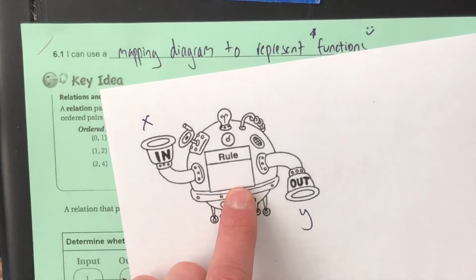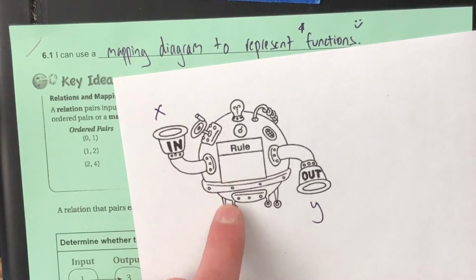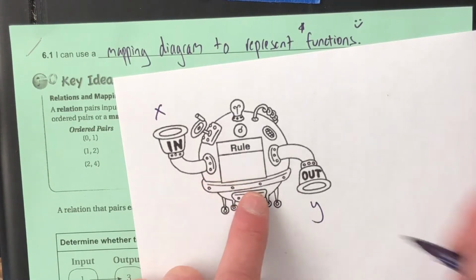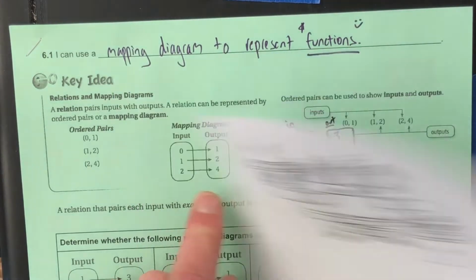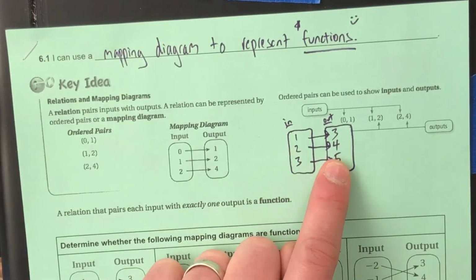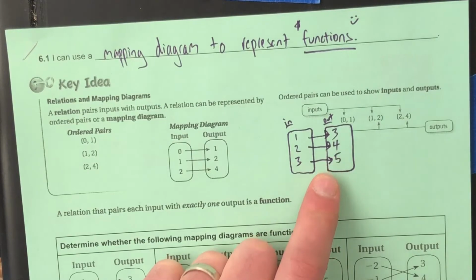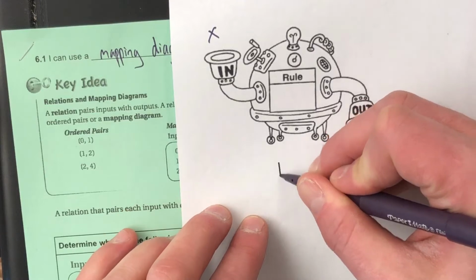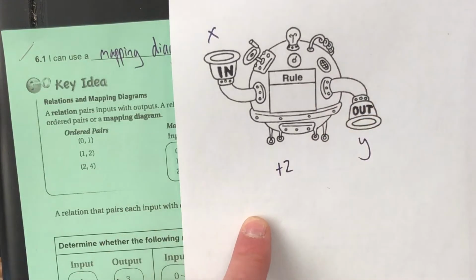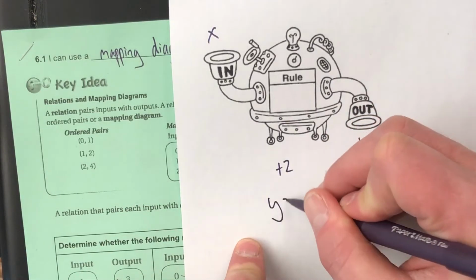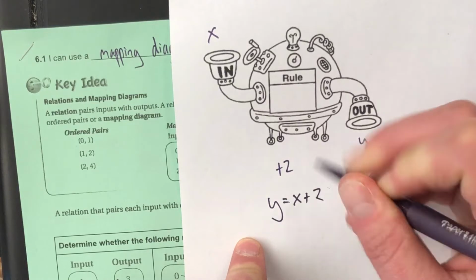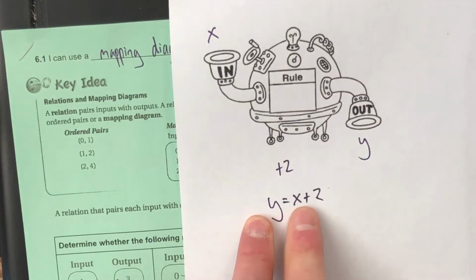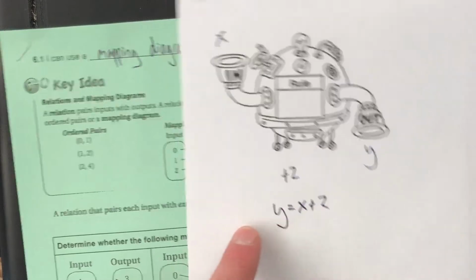Now, a rule that we could come up with then, and this is going to be more the next section, but a rule that we could come up with is we could say that's, well, from 1 to 3, we went up 2. From 2 to 4, we went up 2. From 3 to 5, we went up 2. So a rule could be, you could say plus 2, or you could write an equation that says y equals x plus 2, because the output is equal to whatever the input is, plus 2, all right?